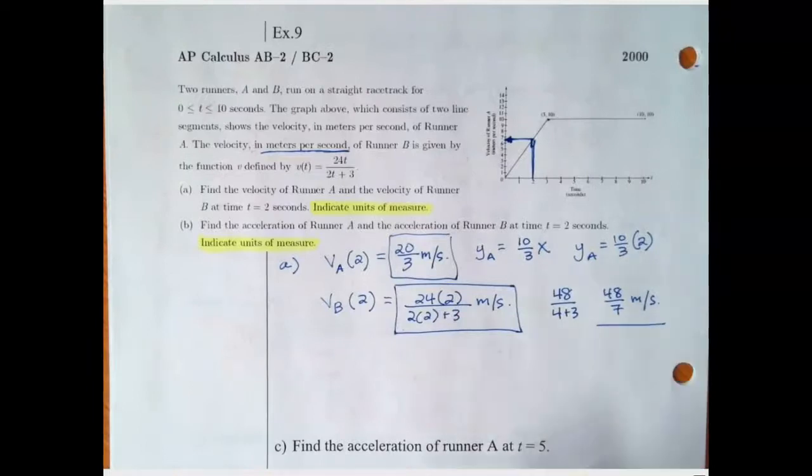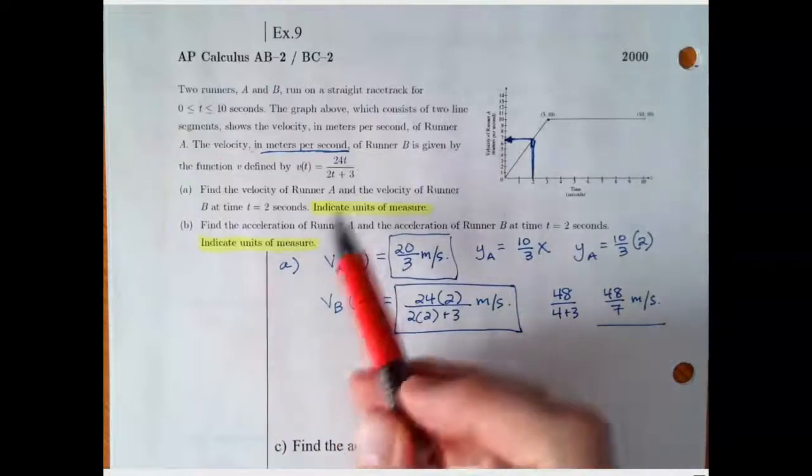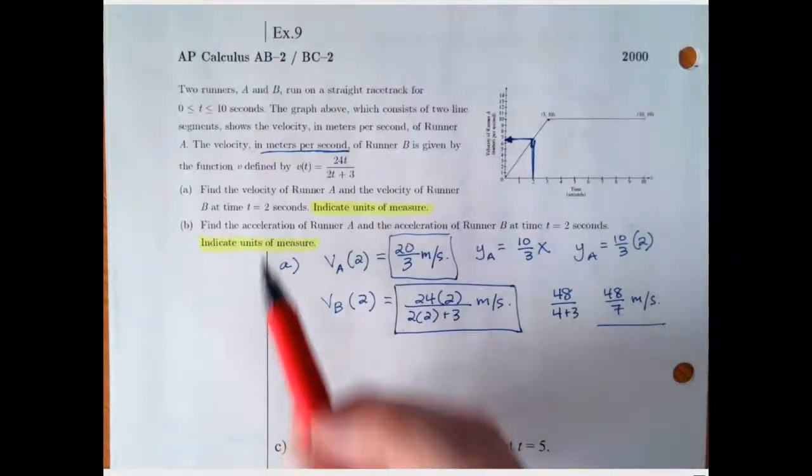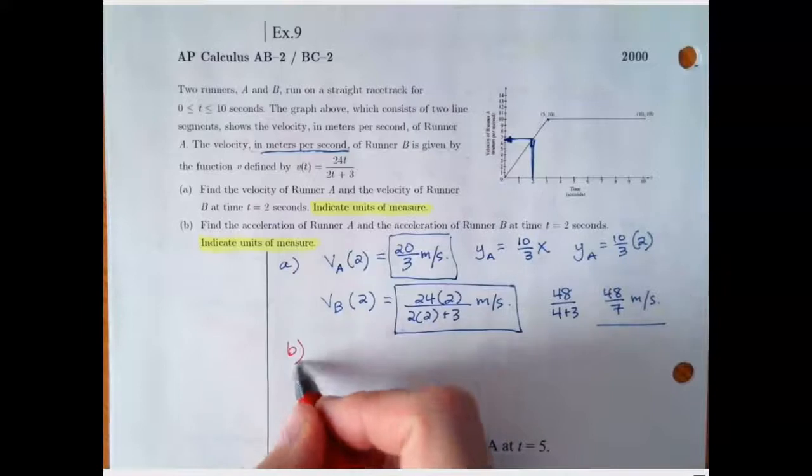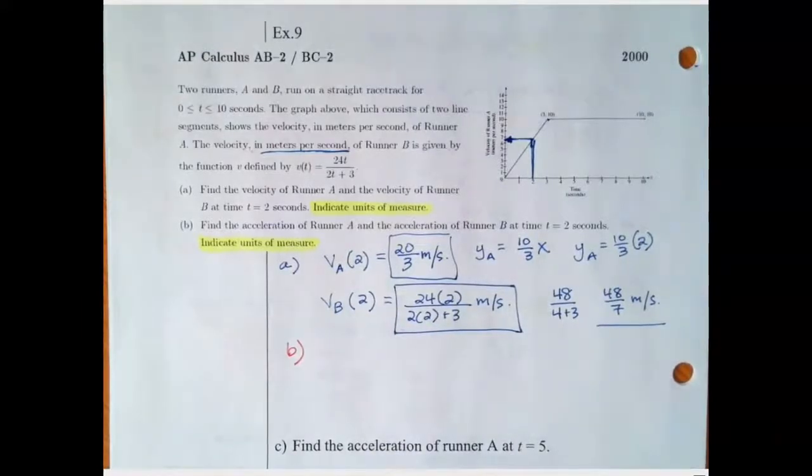Alright. Now, that's part A, and that was an actual free response AP question. Probably 1 point for each of those. The units point would be combined, so you would have to have the units correct here and here. So let's move to part B, and part B says find the acceleration of runner A.